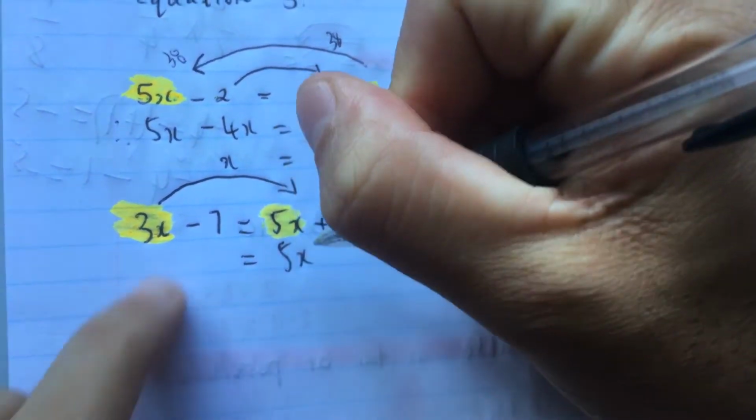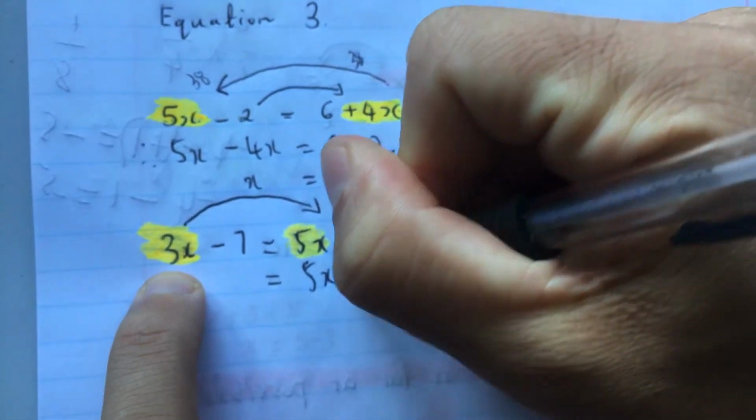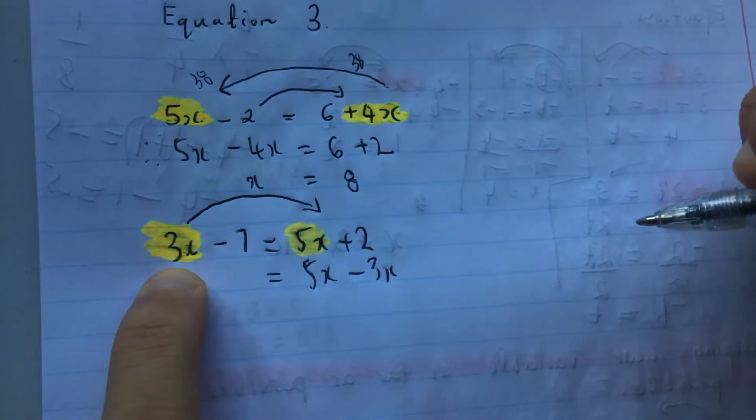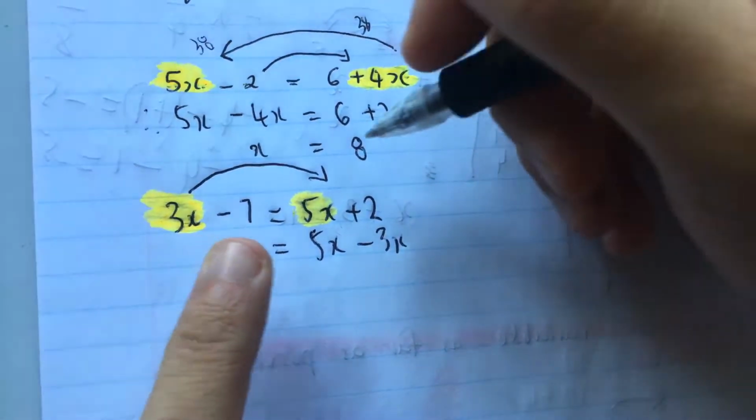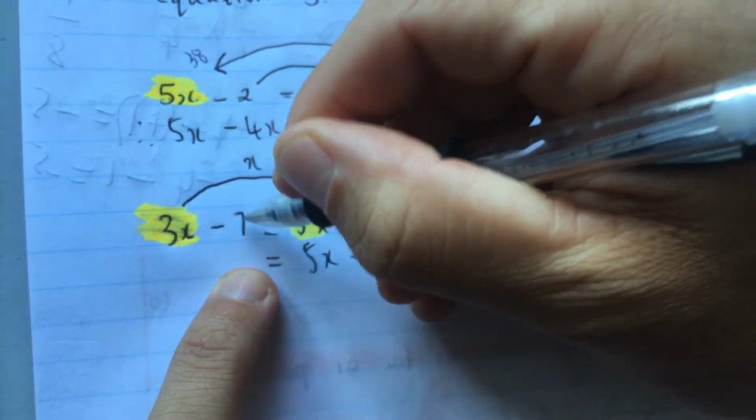So I have 5x, that is plus 3x. Minus 3x now when it comes over. Because a positive 3x, is 3x positive or negative? It's positive. Now I have -7 here, or minus 7, all right?